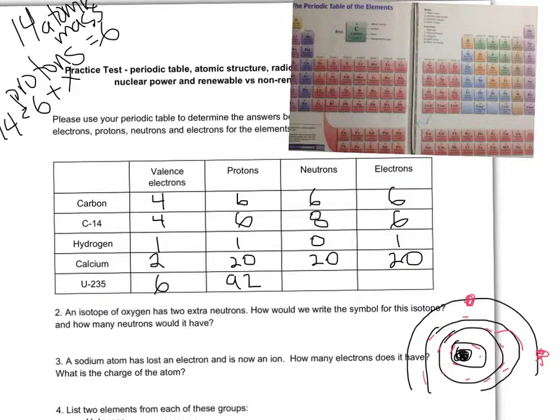So protons, 92 protons, and then neutrons, if we know that the atomic mass is 235 and it has 92 protons, we would subtract to find neutrons. 235 minus 92. Love the math. And what do we get? Looks like 143. Does that work out?